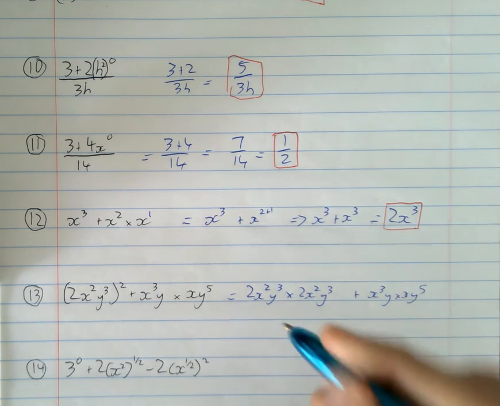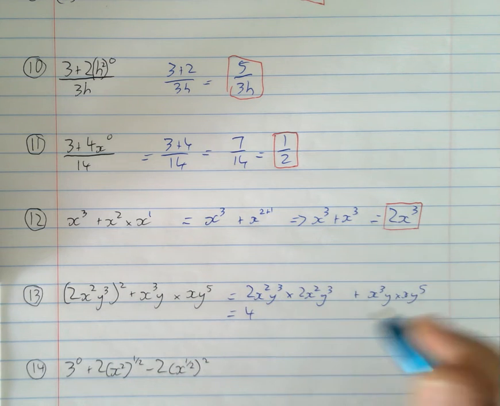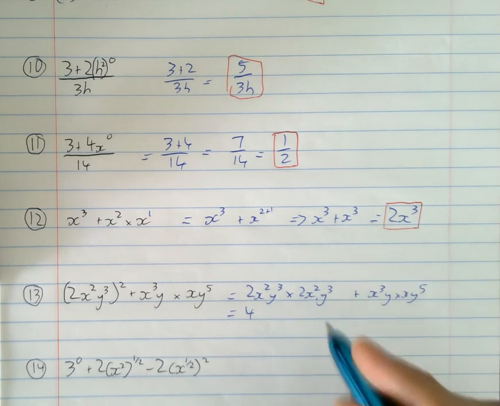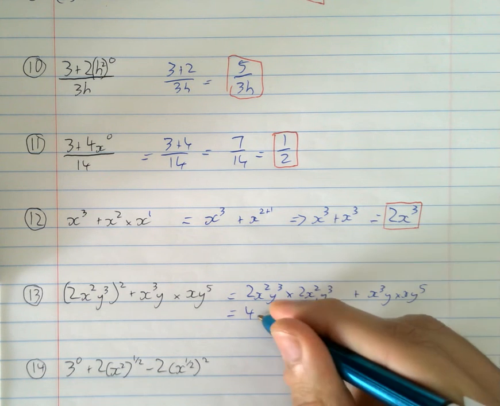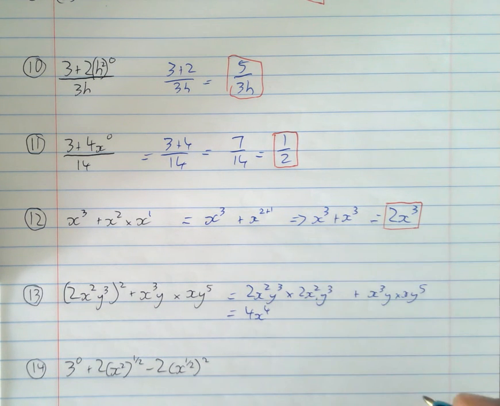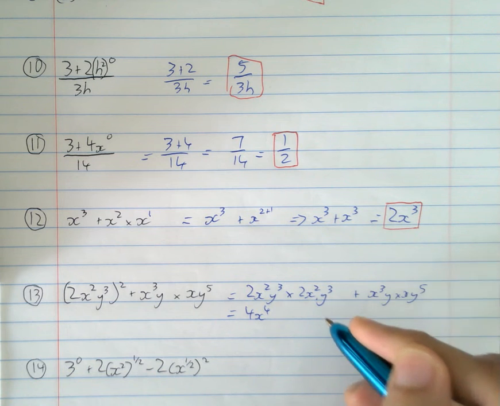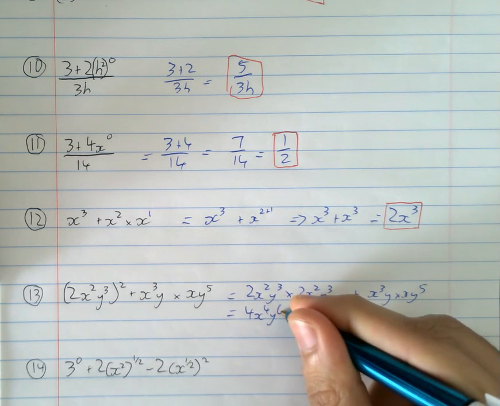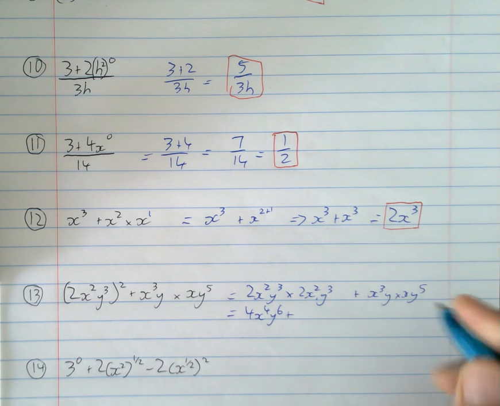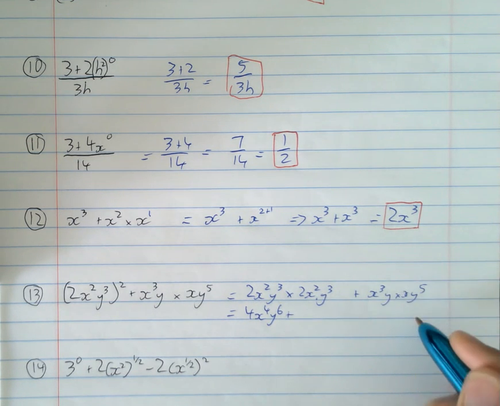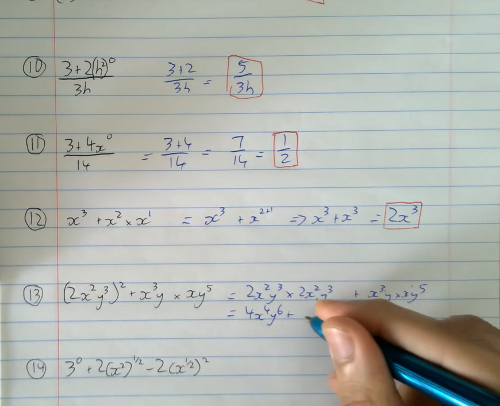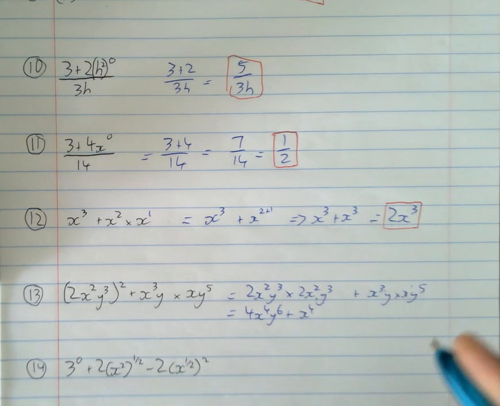Okay, 2 times 2 is 4. X squared times x squared, add the indices, that will be 2 plus 2, x to the 4. Y cubed times y cubed, again, just add the indices, 3 plus 3 is 6. Now over here, x cubed times x, so adding 3 plus 1 will be x to the 4.